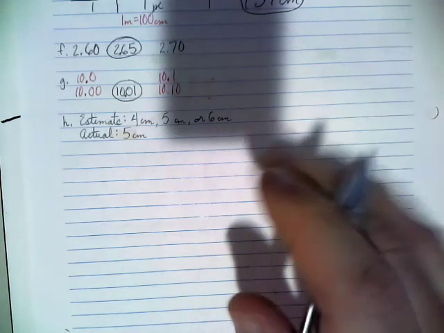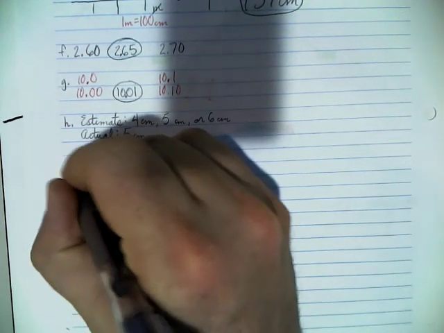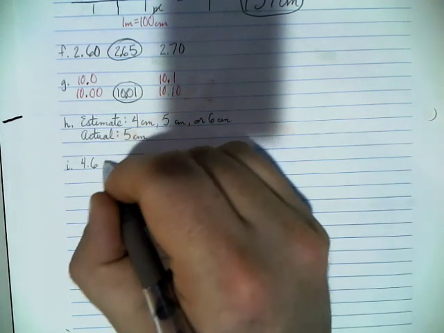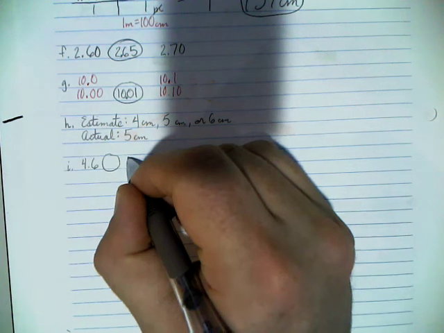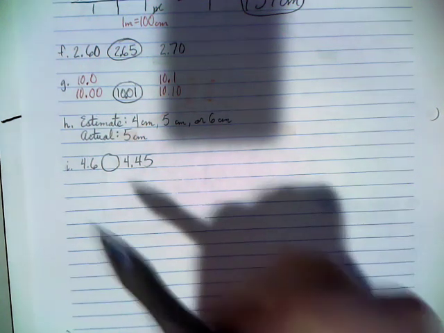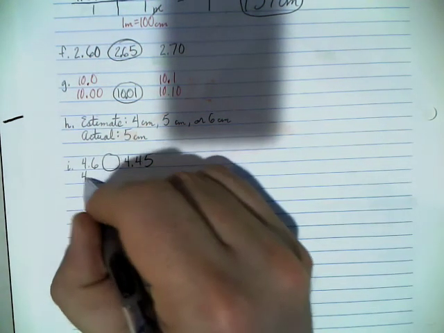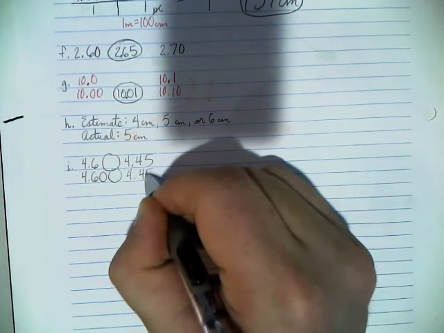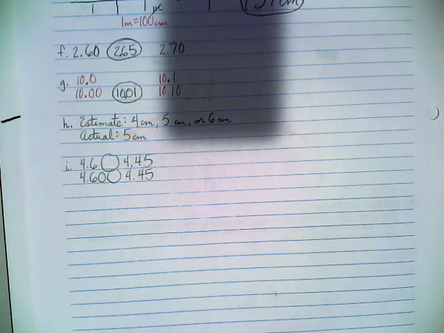All right, which brings us now to the letter I. So letter I, we're going to compare 4.6 to 4.45. And as we've learned in a previous lesson, there's a couple different ways that we can compare these. One way is by adding in an extra 0 here so that they have the same number of decimal places. And now that they have the same number of decimal places, ignore the decimal.